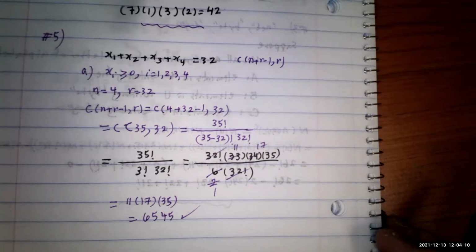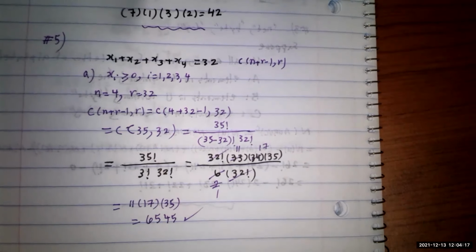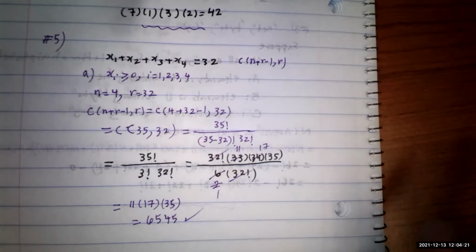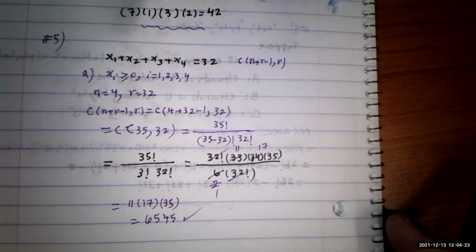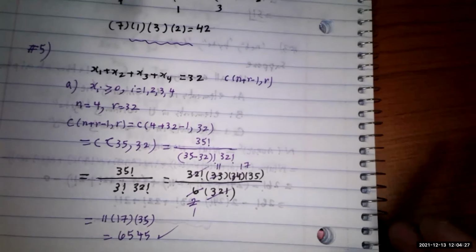So this is going to be the case that we're going to have. So be careful. The expression that's given to you is important. This formula can be used only when xi is greater than or equal to 0. If it's anything else, then you have to modify your formula. So that's the first part. Any question? Now, the second part, they put some restriction for you, okay?